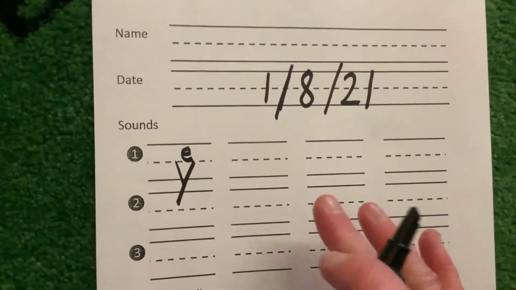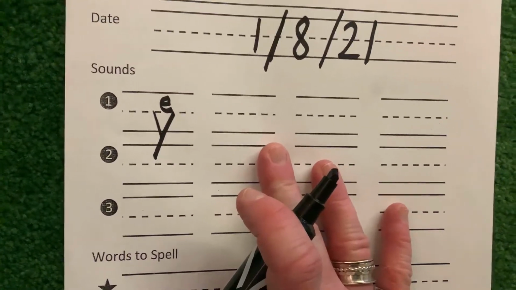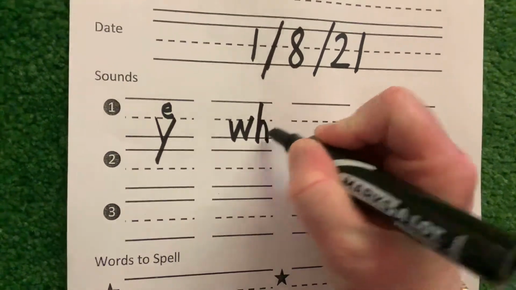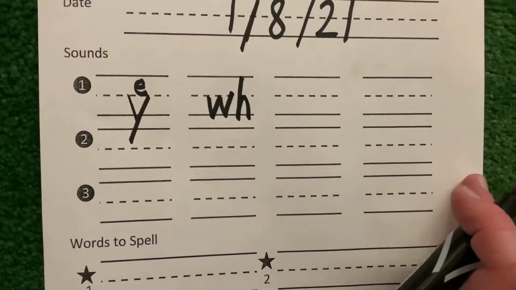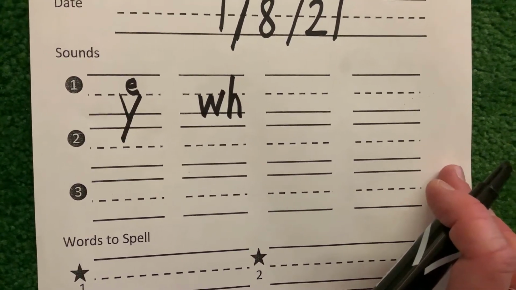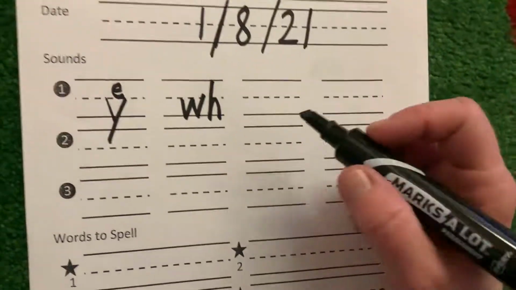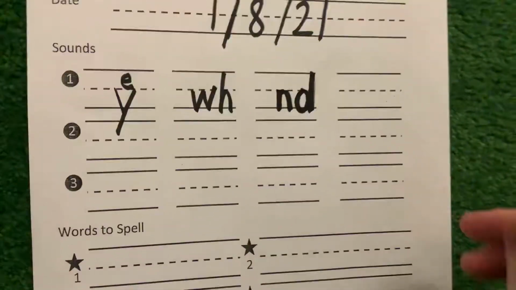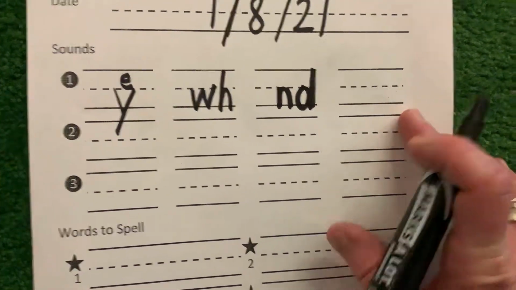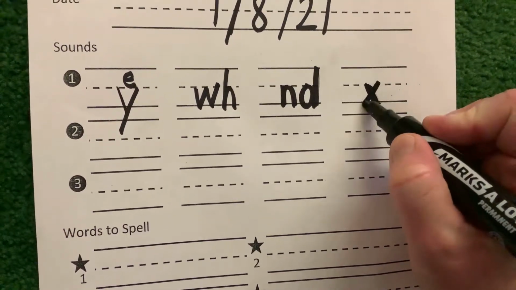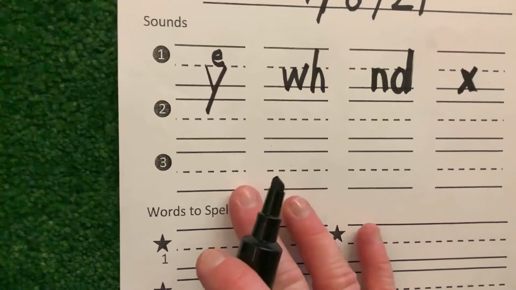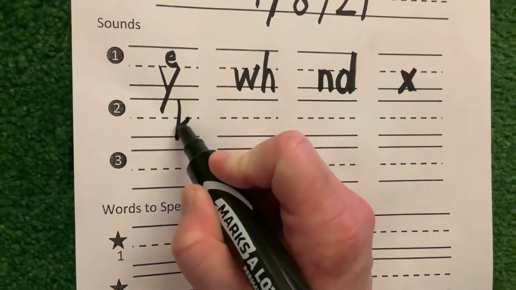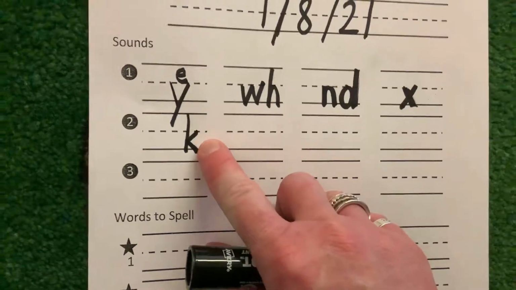Our next one. Write me the lowercase letters that say W as in whistle. W-H, right. Write me the lowercase letters that say ND. It's an ending blend. ND. N-D, right. Our next one, write me the lowercase letter that says X. It's an X. Our next one, write me the lowercase letter that says K as in kite. Remember that's a K. Lowercase K. Check out your kickstand.